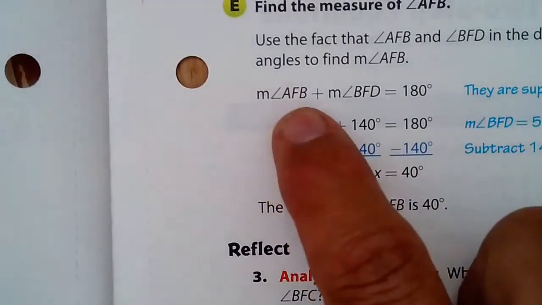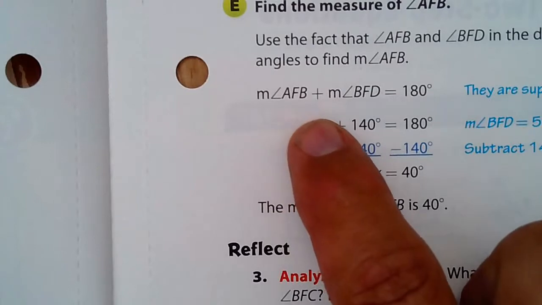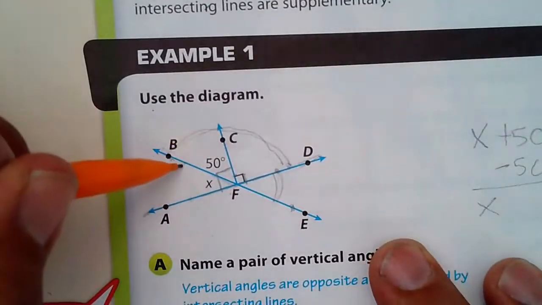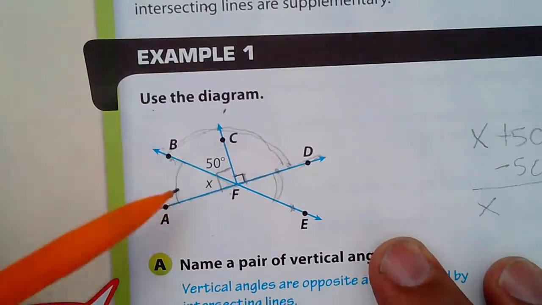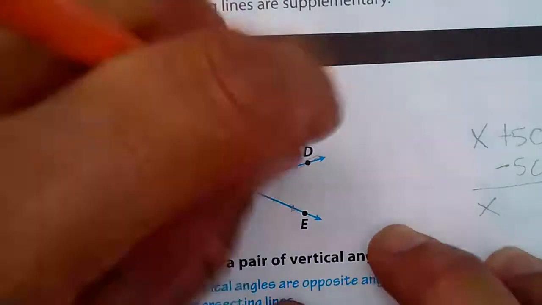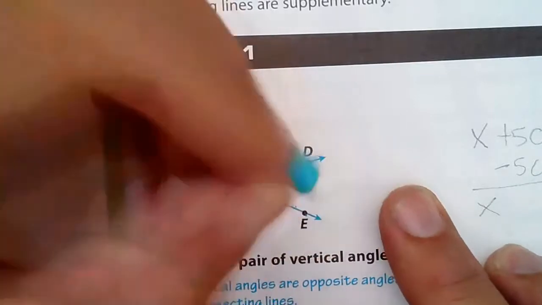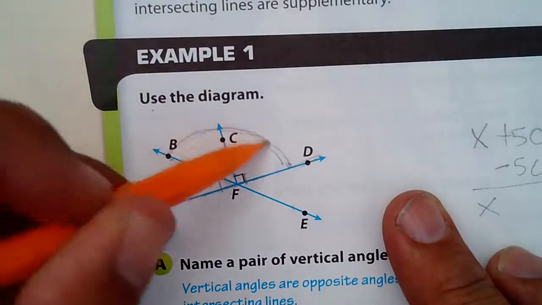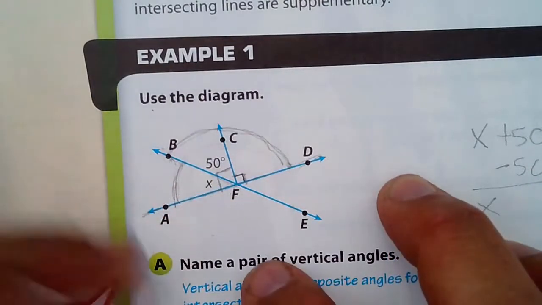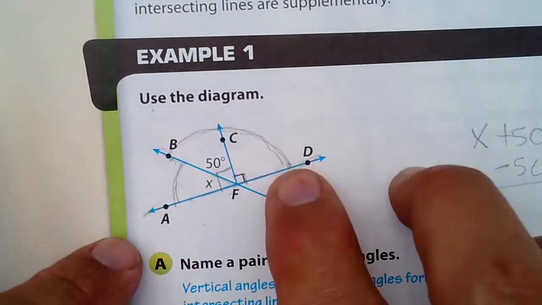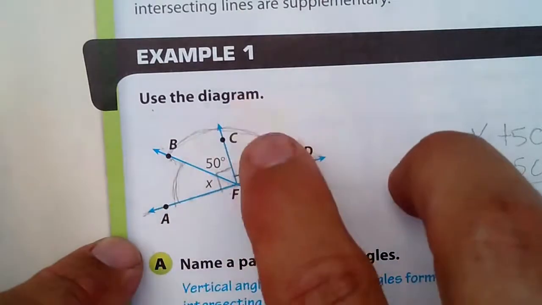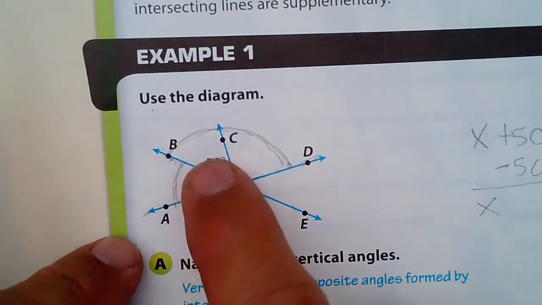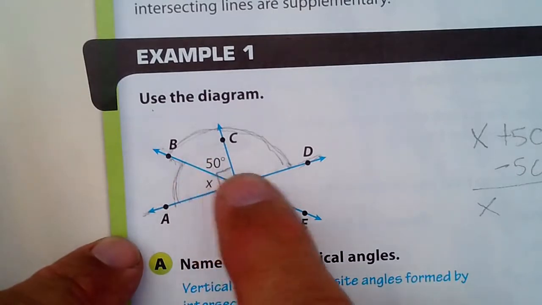They said AFB plus BFD. So they said, okay, we have this angle. Let me erase this here. They say that this angle plus the other angle is 180 degrees, which is true because you're going all the way over. So they said that plus that equals 180. So they say X plus 50, because that's 50, plus 90.